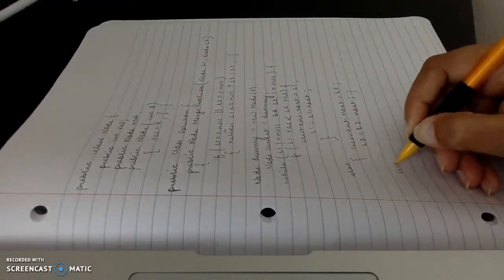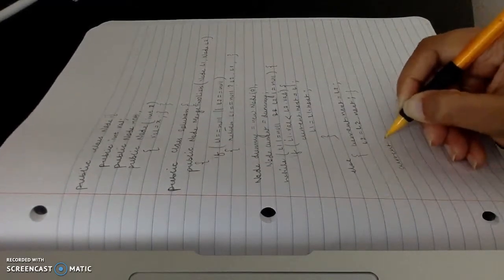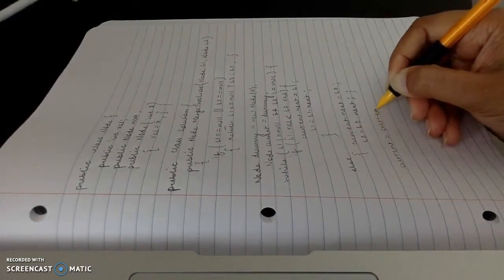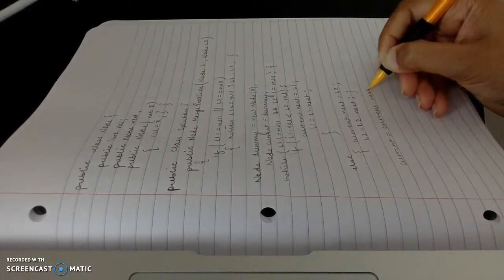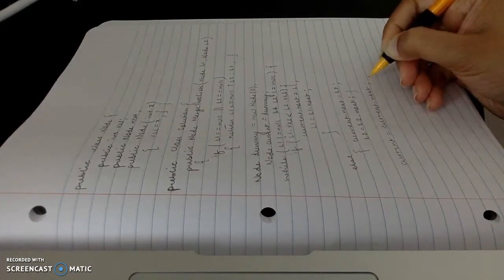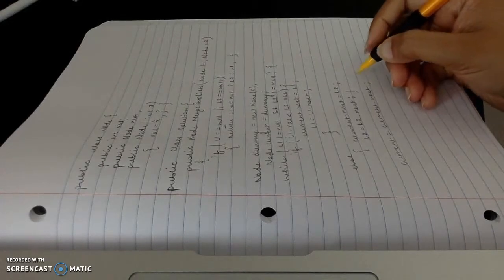And then finally current will be incremented, so current will be equal to current.next.